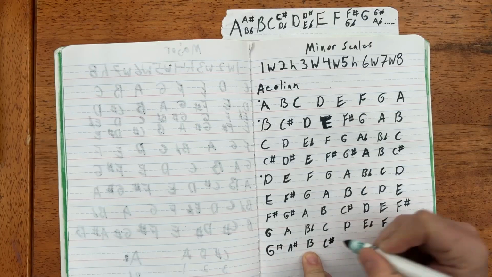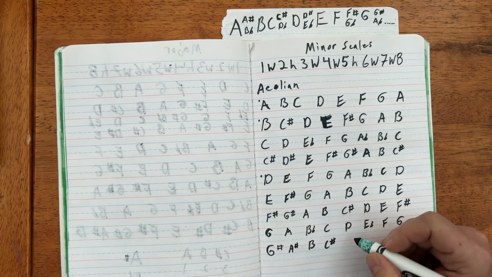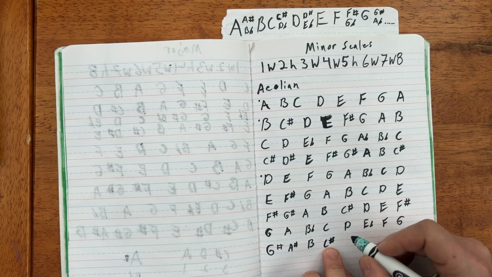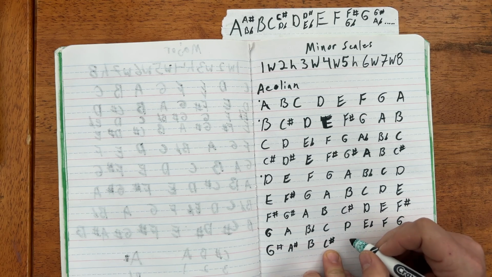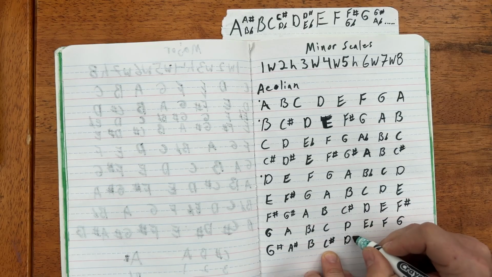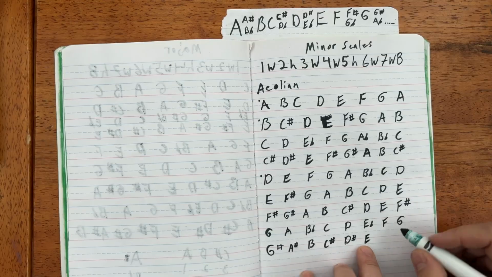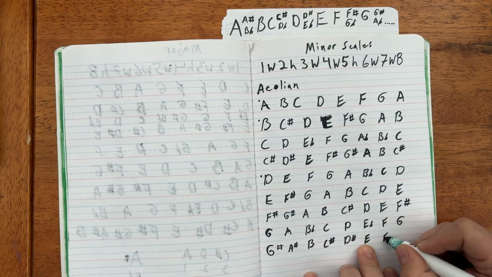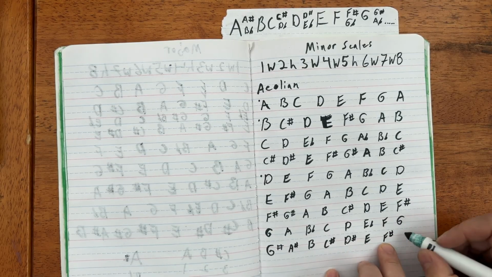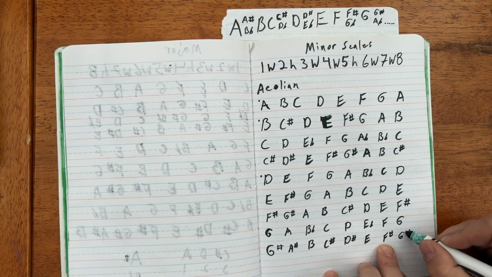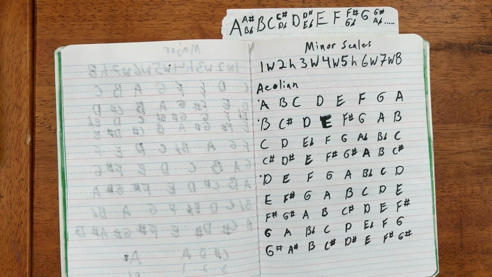C sharp is 4. And then D sharp, E, F sharp. That brings us back to G sharp.